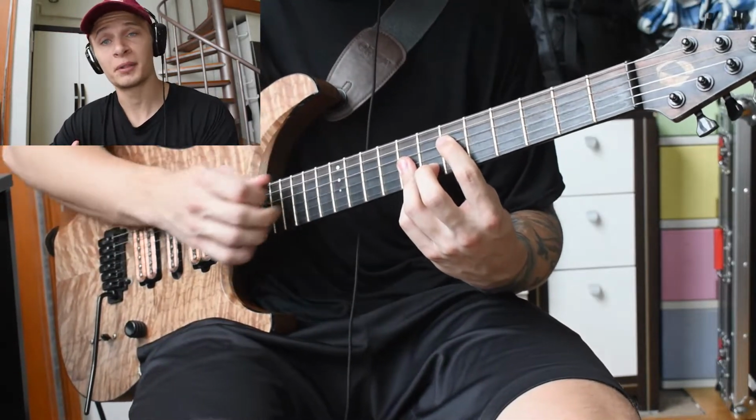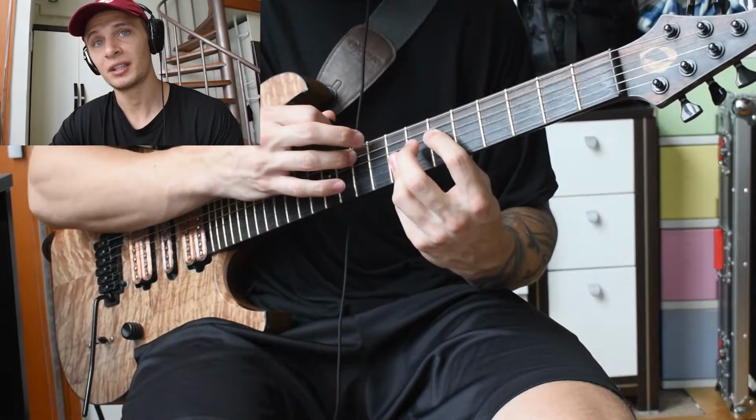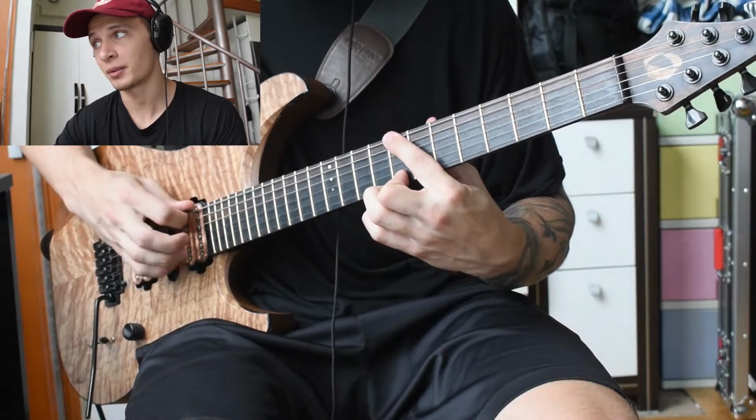So we take the shape up here. The shape up here, we have to match the note on that high B with the low A. So I have to tap it.